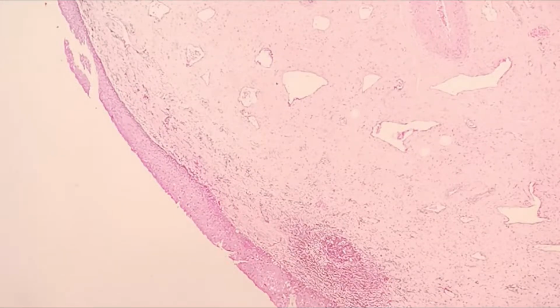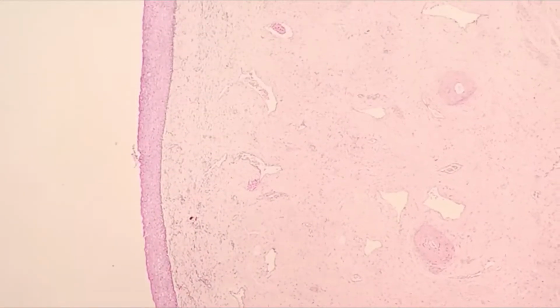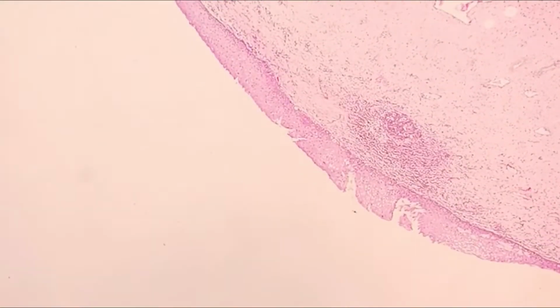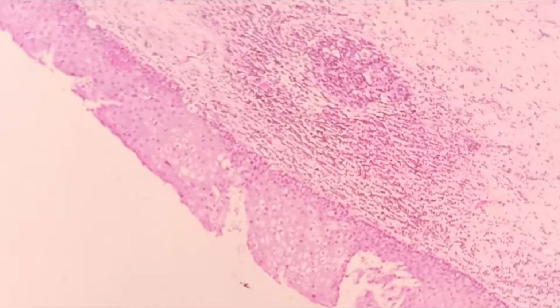So in this field, you can see that ectocervix has a lining which goes along the way towards the inner part of the cervix. It is composed of stratified squamous epithelium. So you can see that there is some inflammation just beneath the epithelium that cause epithelium to become a little bit reactive.